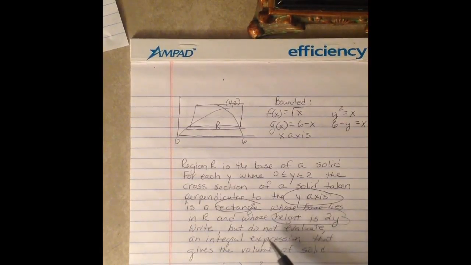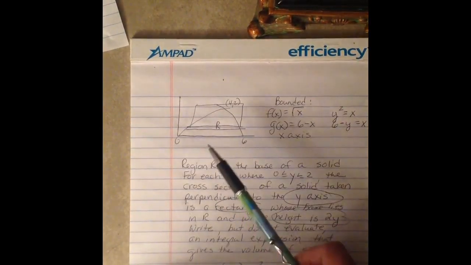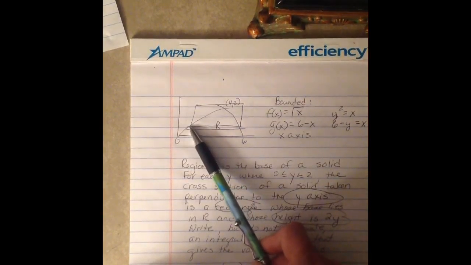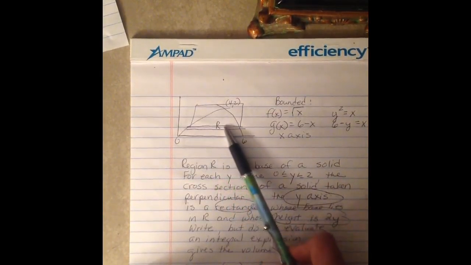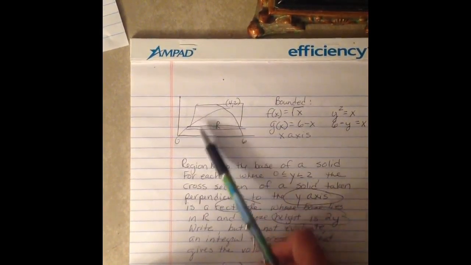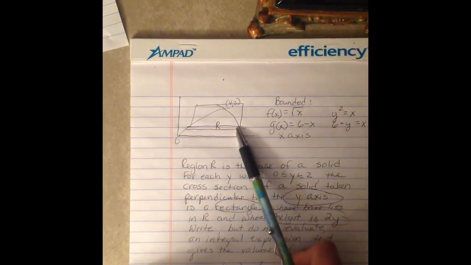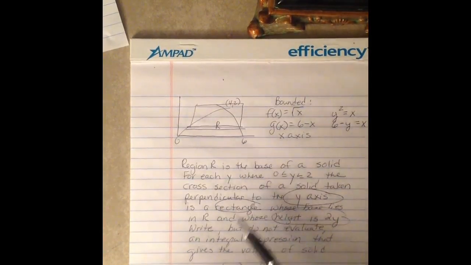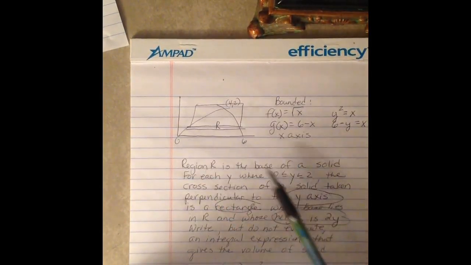Write but do not evaluate the integral for the volume. So my base went from here to here, and then I made my rectangle going up. So what is the length of my base? Well, since it's y bounds, we're going right to left.